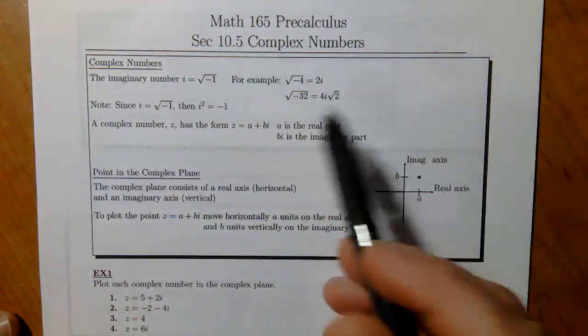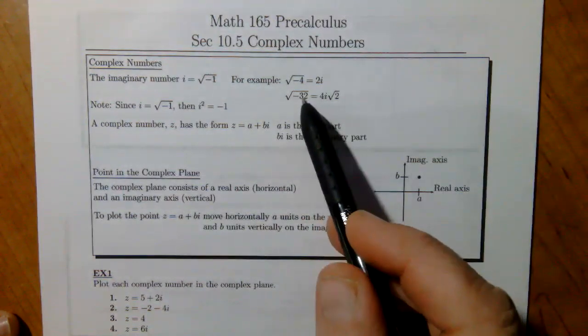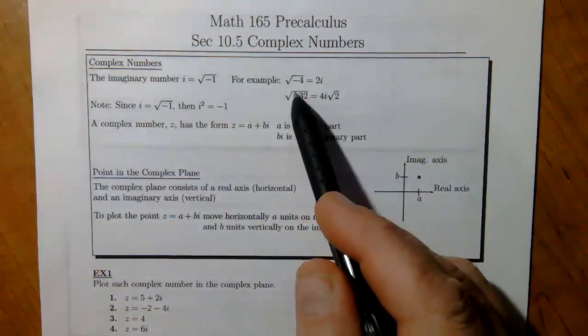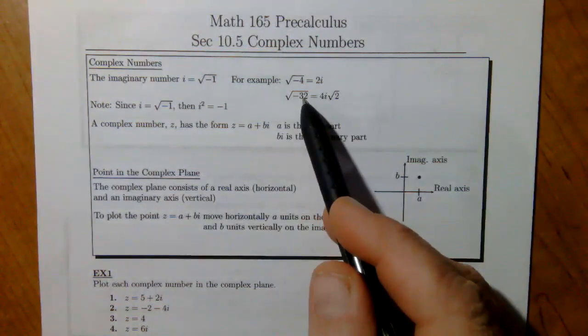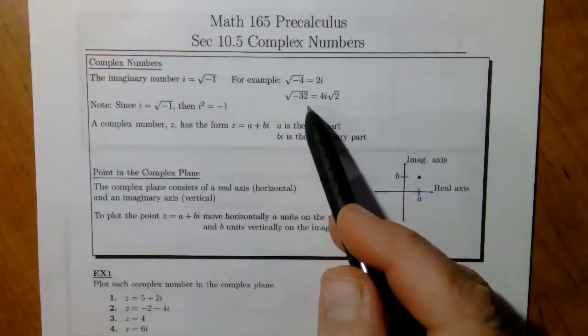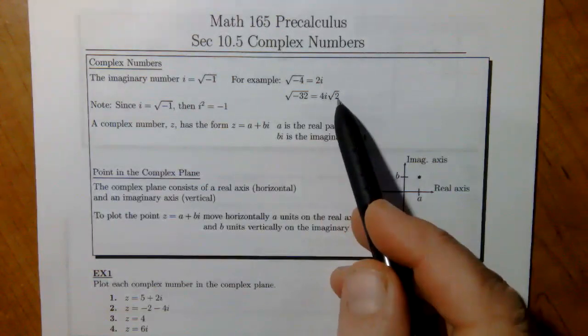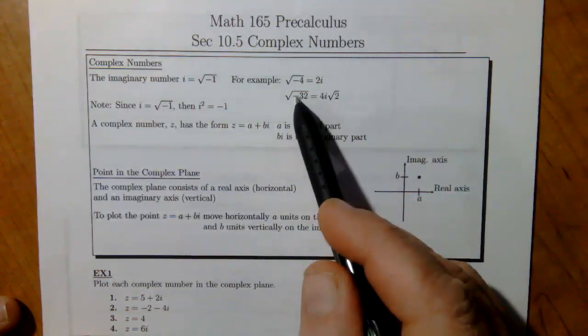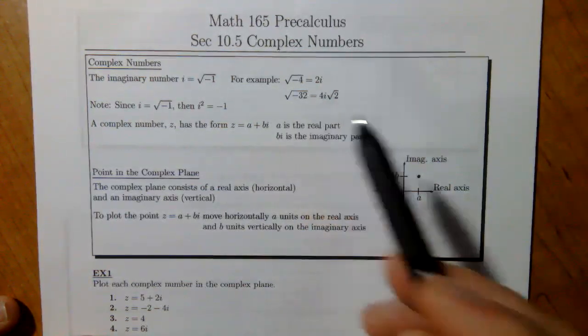Same thing if you had the square root of -32. Again, you can do that same trick where you forget the negative for a minute and then reduce the 32. You think of it as 16 times 2. The square root of 16 is the 4. Leave the 2 inside. When you see the negative, it comes out here as the i.